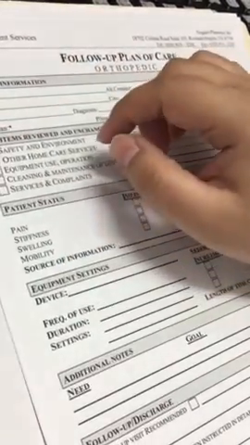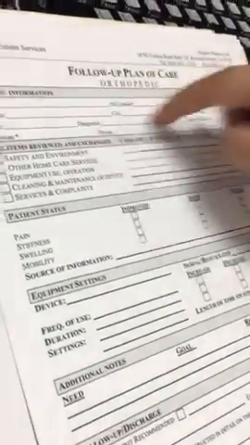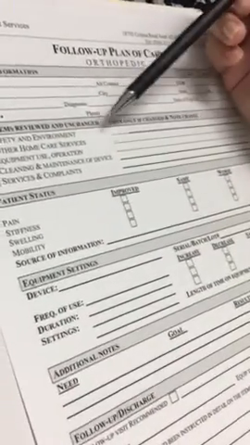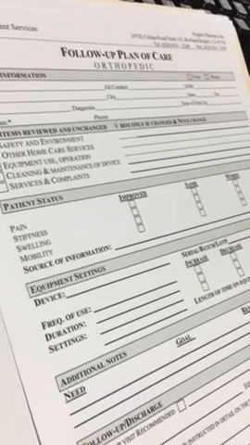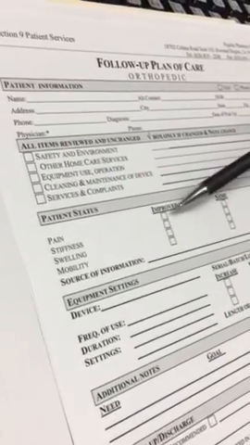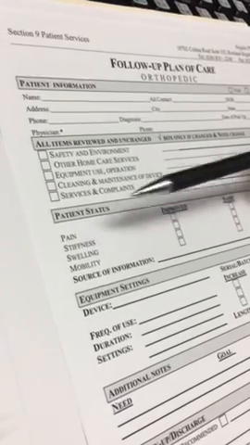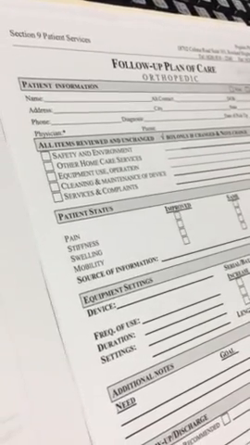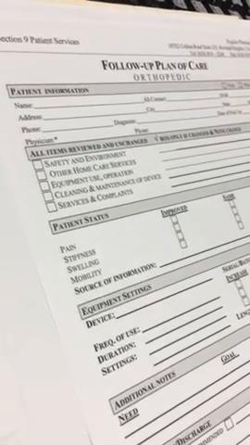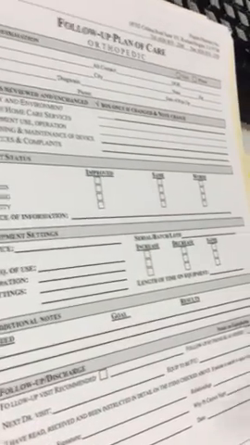I usually just fill out the patient's information, all items reviewed and unchanged. So if it's unchanged, don't fill out anything. That means I never fill it out. Patient status, most of the time improved. Sometimes I write that they never had swelling to begin with, so I just write NA or something. I'll also fill out an example of this later.